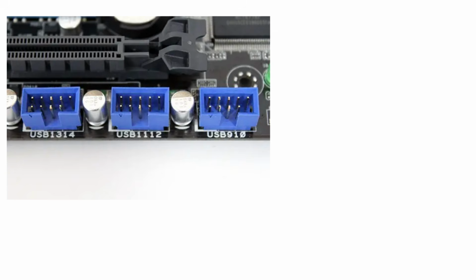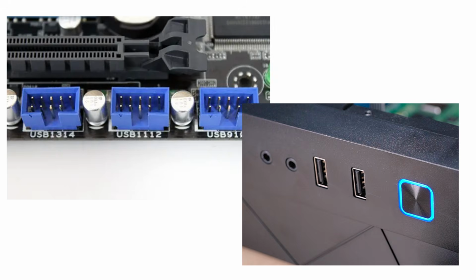Near this area, you will also see larger internal connectors labeled USB headers. These are used to connect the front USB ports of your computer case so you can plug in devices like flash drives or peripherals from the front panel instead of the back of the PC.